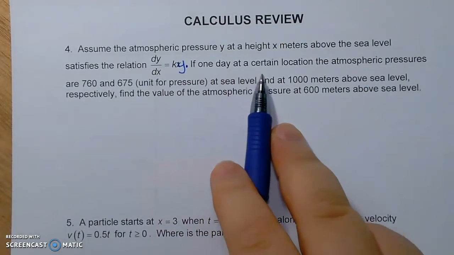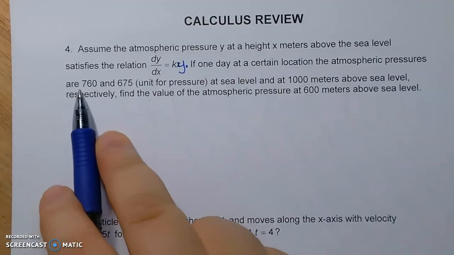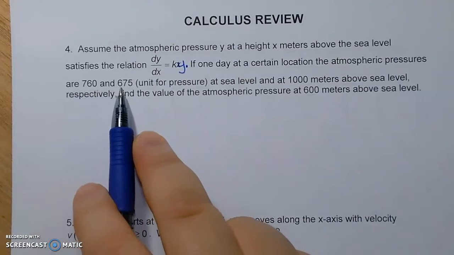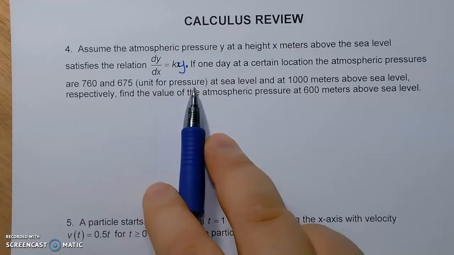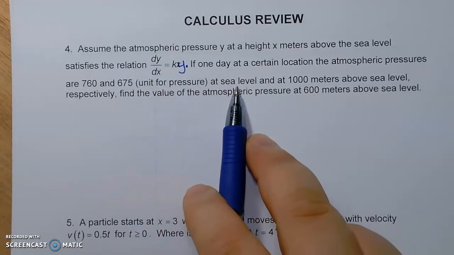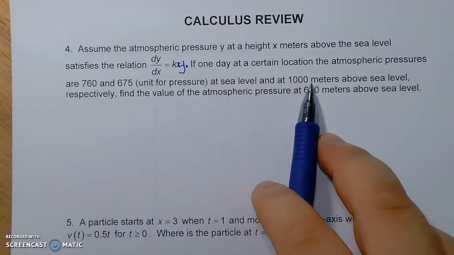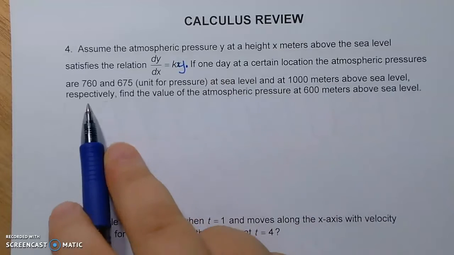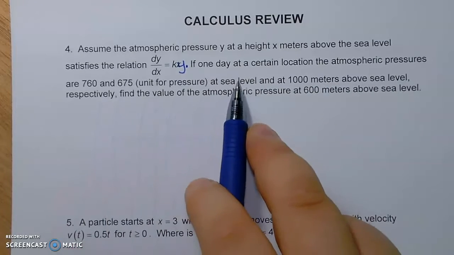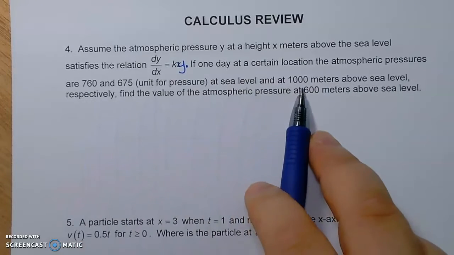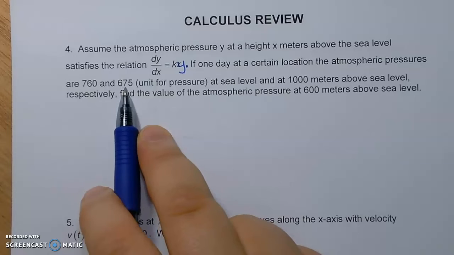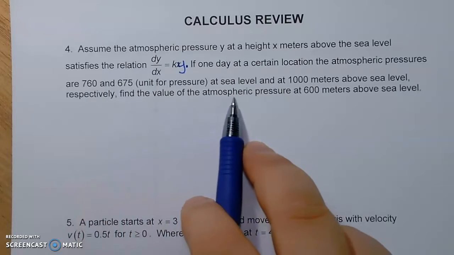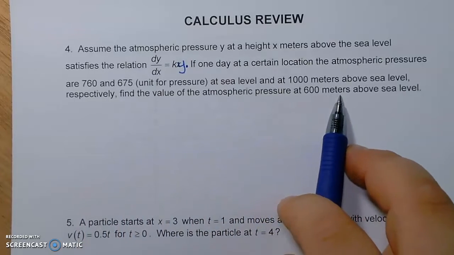If one day at a certain location the atmospheric pressures are 760 and 675 units for pressure at sea level and at 1,000 meters above sea level, respectively. So at sea level, it's 760. At 1,000 meters, it's 675. Find the value of the atmospheric pressure at 600 meters above sea level.